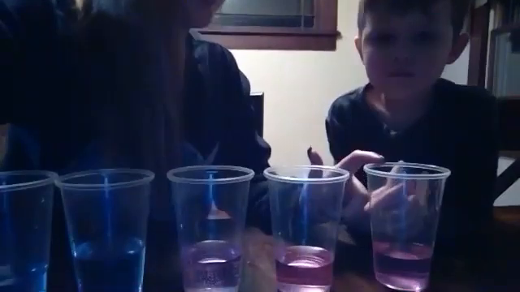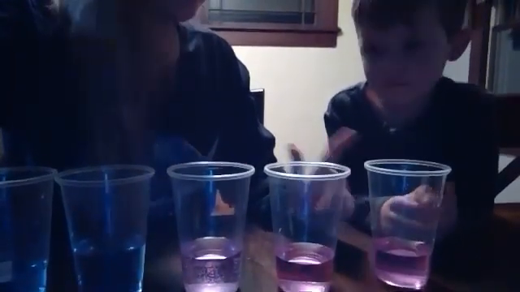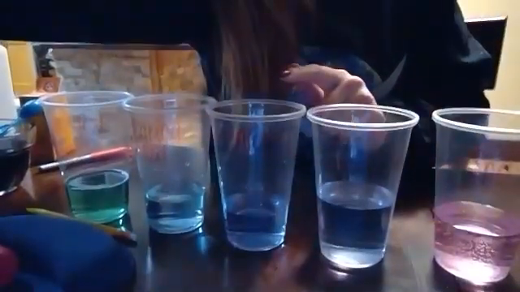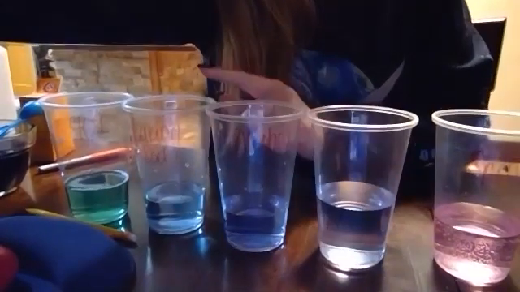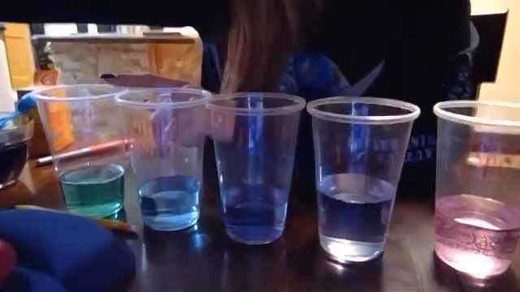Okay, so we've got lemon juice was the most acidic, right? And then vinegar and Sprite were also acidic. We've got seawater, which turns slightly blue, but not really. And then we've got alcohol and baking soda. And then we've got the 409, which is obviously green. So pretty cool.